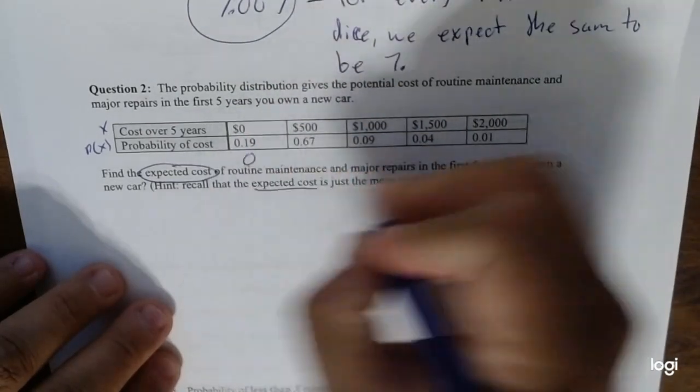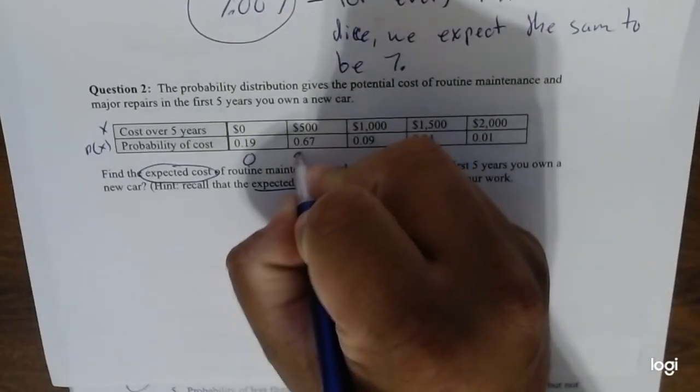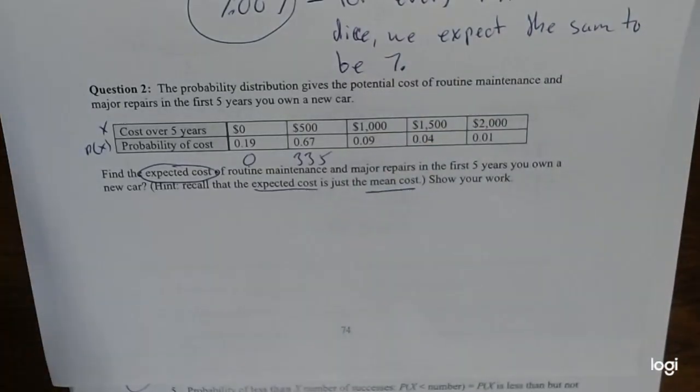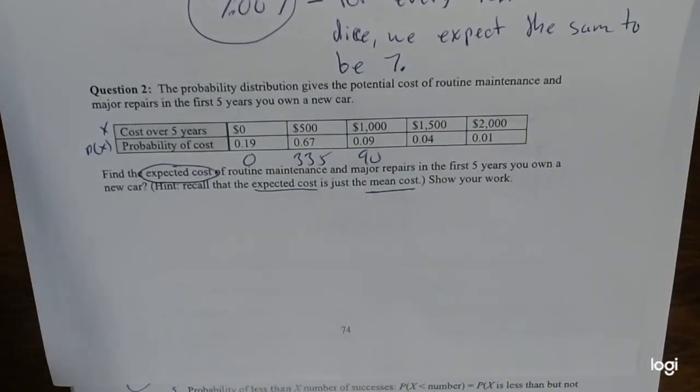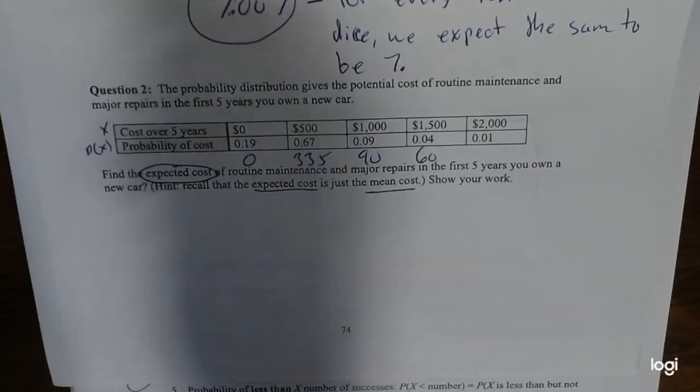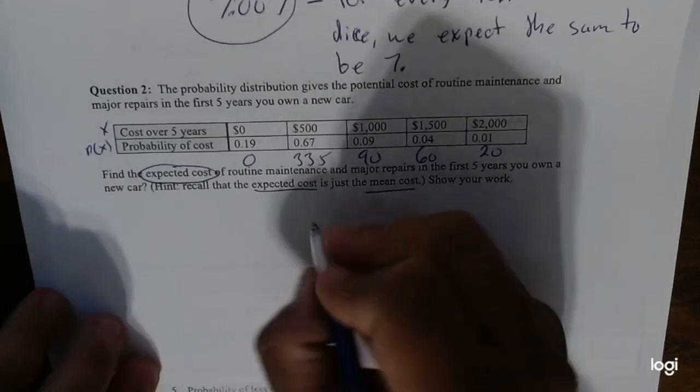So 0 times that's 0. 500 times 0.65 is 335. 1,000 times 0.09 is 90. 1,500 times 0.04 is 60. And then finally, 2,000 times 0.01 is 20. All right, so now we just add them all up and see what we expect to happen. So 0 plus 335 plus 90 plus 60 plus 20 gives you a grand total of $505.